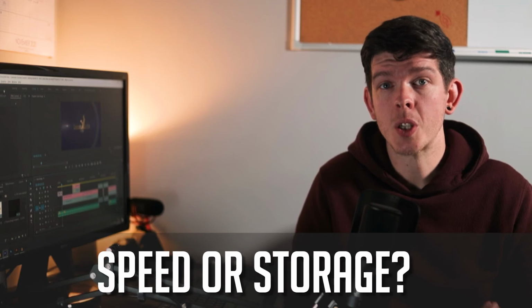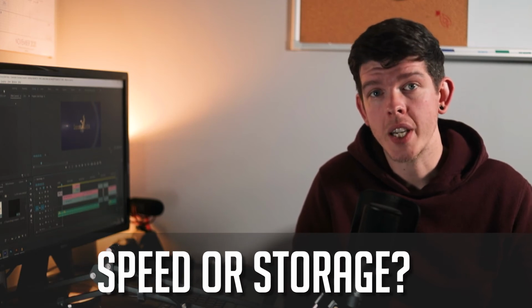So there are some factors to think about. Generally, do you want speed or do you want storage space? Now, speedier drives such as SSDs will be more expensive than HDDs purely because of their speed, whereas HDDs aren't as fast, but you can get a lot more bang for your buck.